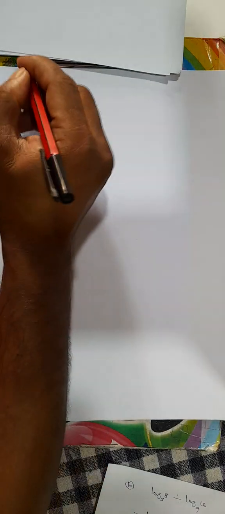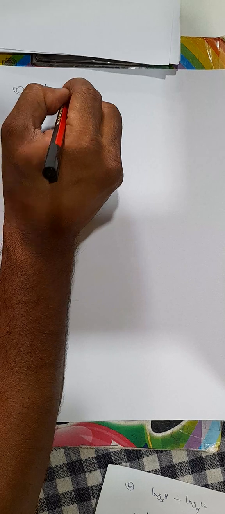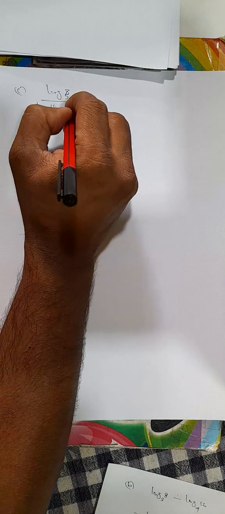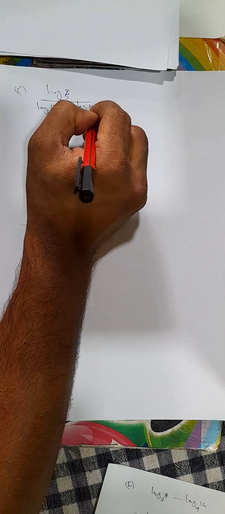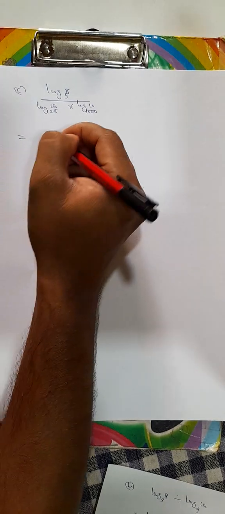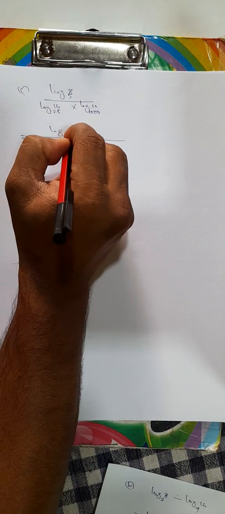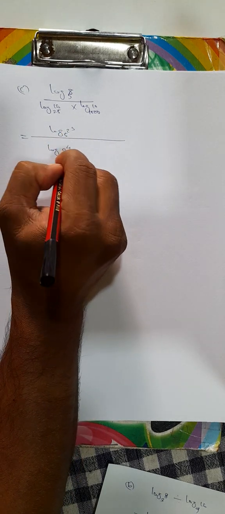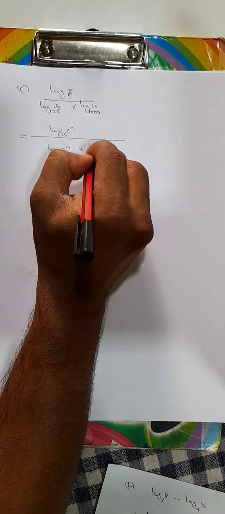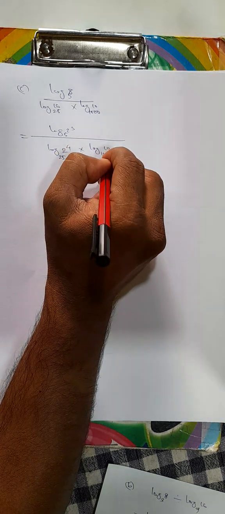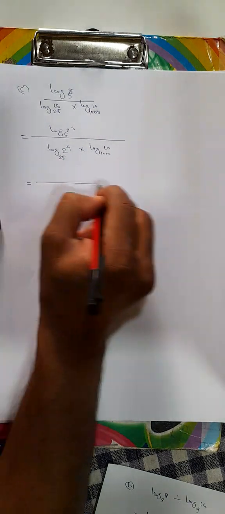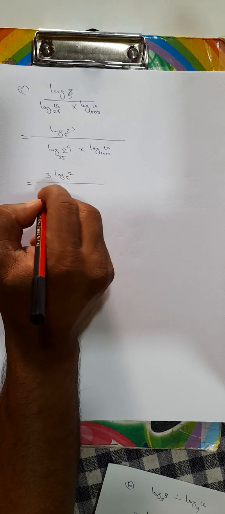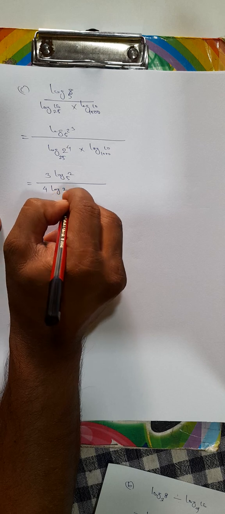Now let us simplify the third one. Log 8 to the base 5 divided by log 16 to the base 25 multiplied by log 10 to the base 1000. Now let us simplify this. Log 8 to the base 5 means log 2 cube to the base 5. 16 means 2 to the power 4 to the base 25. Log 10 to the base 1000. Now you can simplify this as 3 log 2 to the base 5.